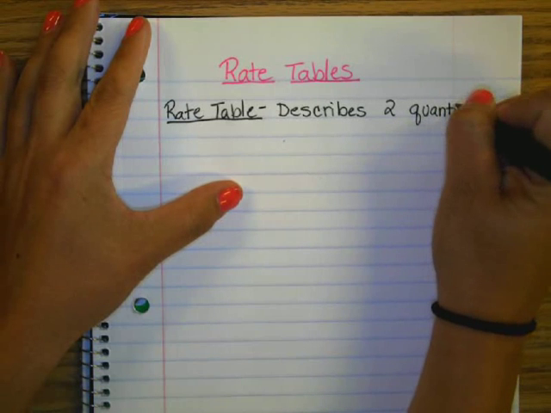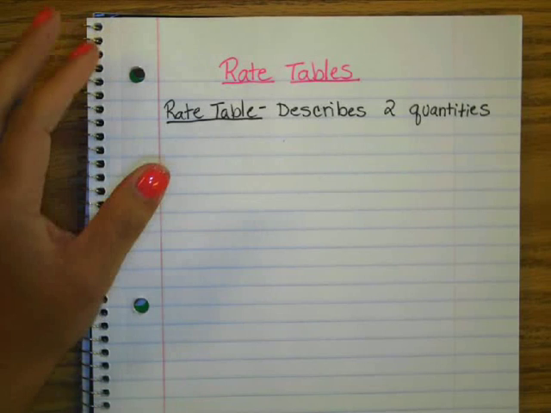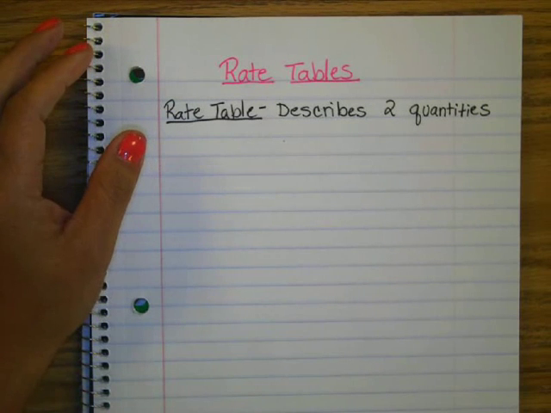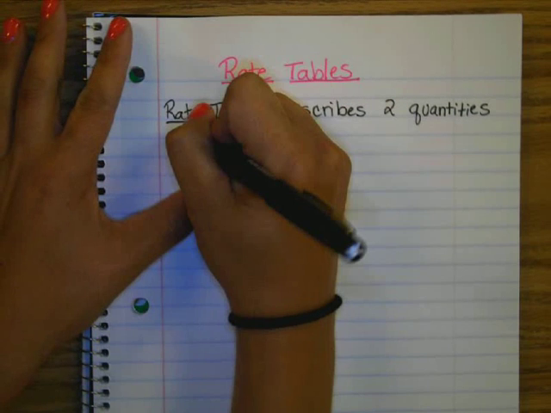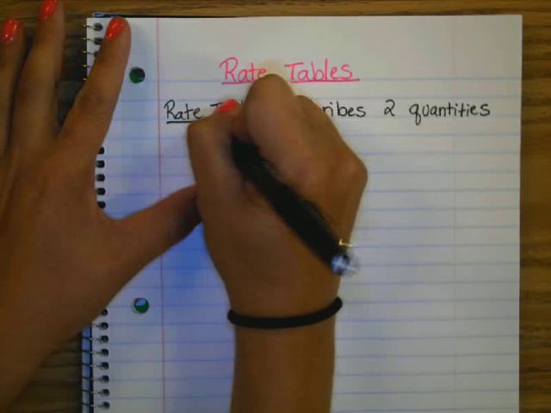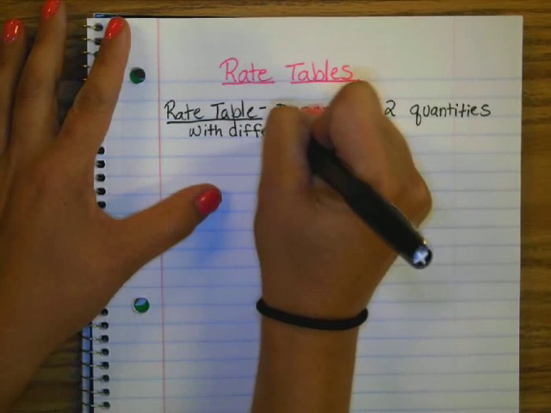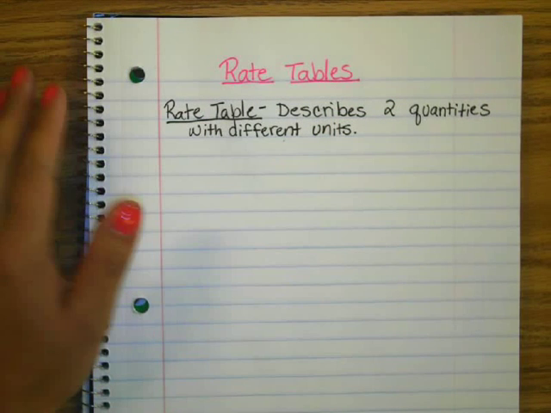The table increases by a constant rate. And I'm going to show you what that means.